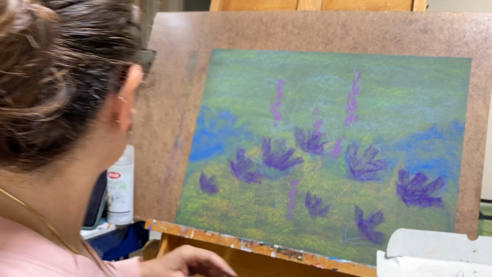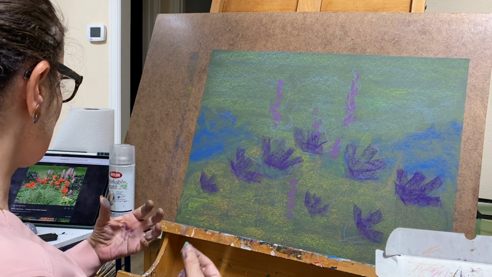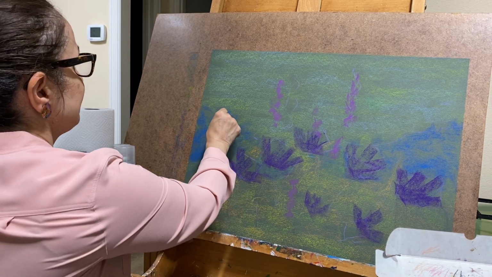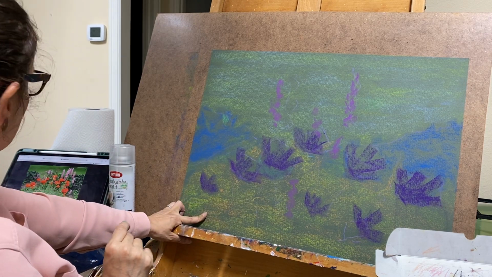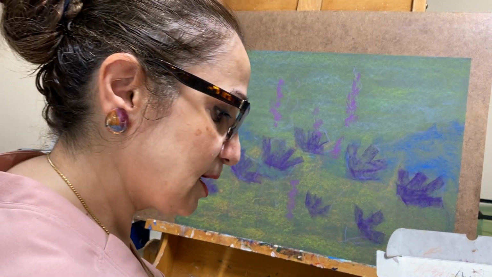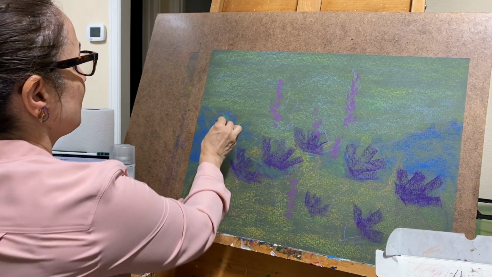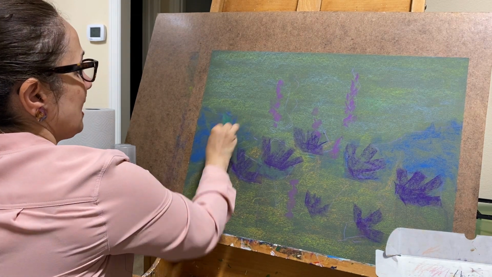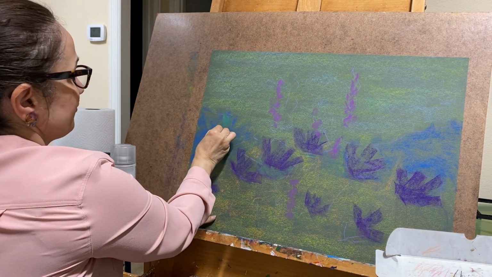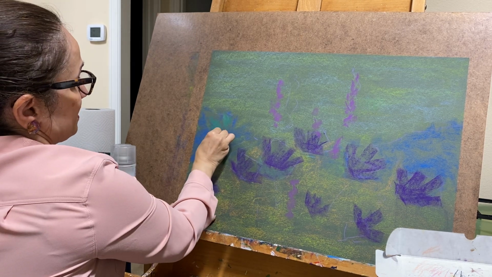Then I will go back to the bushes that we have. We need more green on this. We know that the shape is like, okay, this is too light. I'm using a darker green. If you don't have a darker green, then use the blue and use the yellow on top of this, use the ochre yellow.